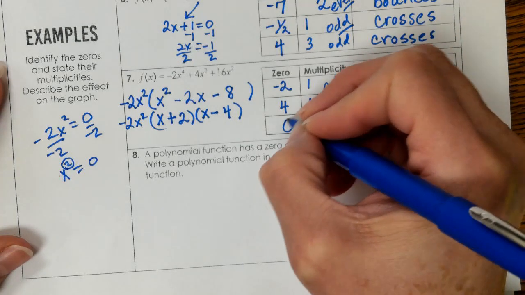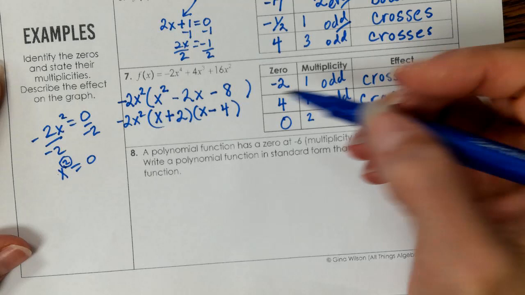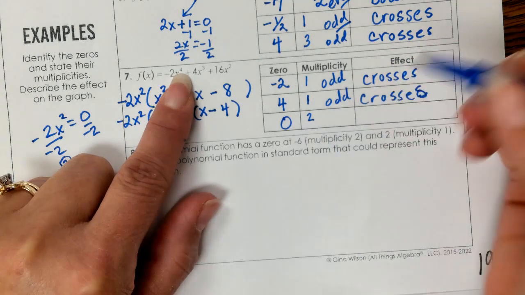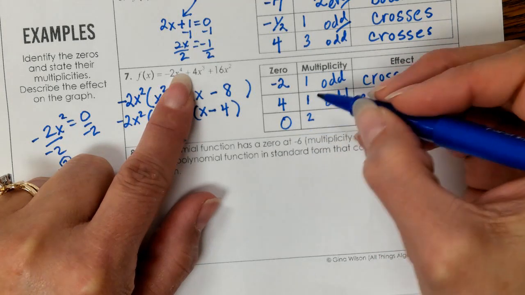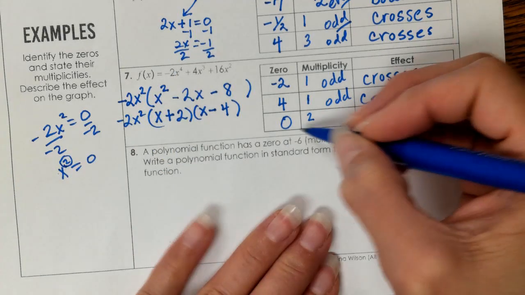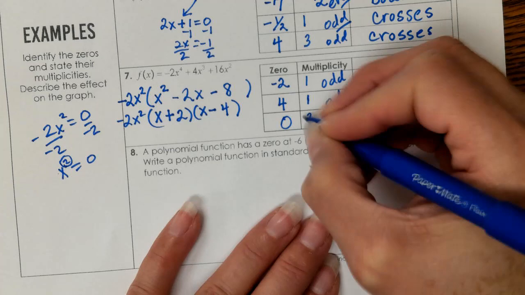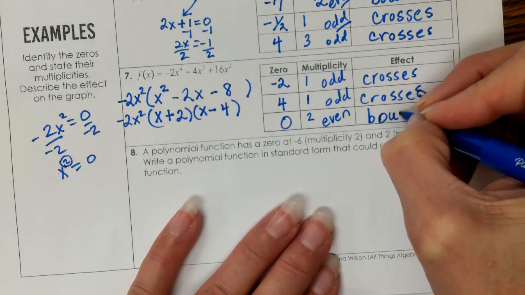So the answer is x equals 0, but it's happening twice. Now keep in mind we had 4 answers. This is all 4. You have 2 that are 0, 1 that's a 4, 1 that's a -2. Okay. That multiplicity is an even multiplicity. So on the 0, it is going to bounce.